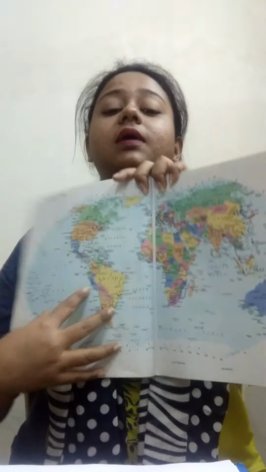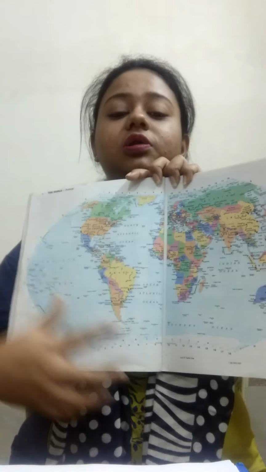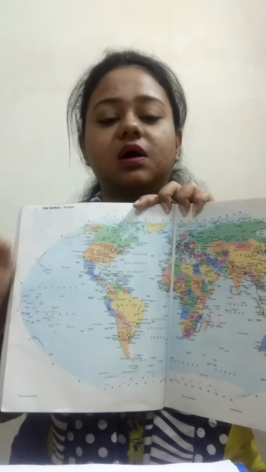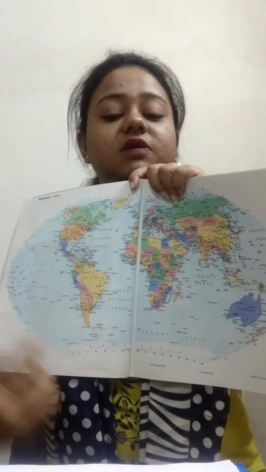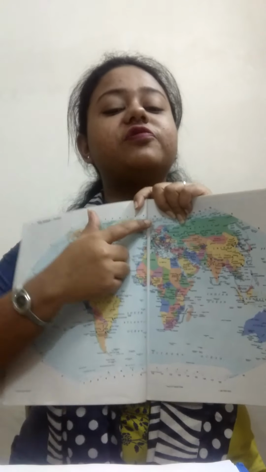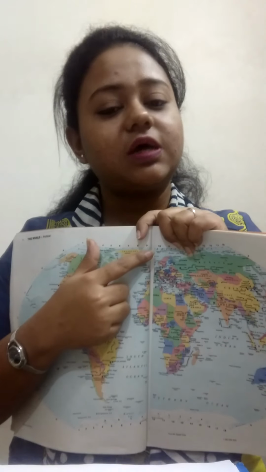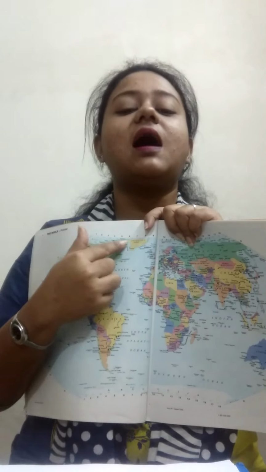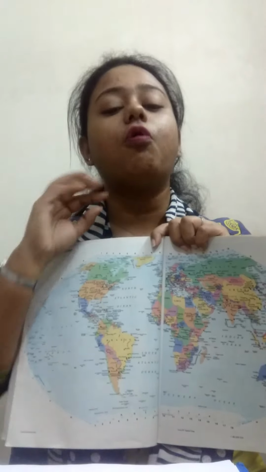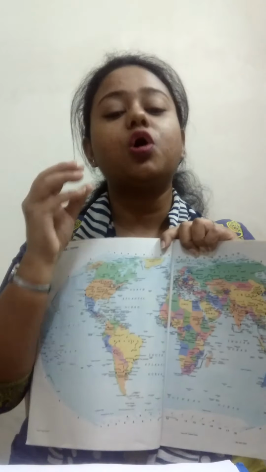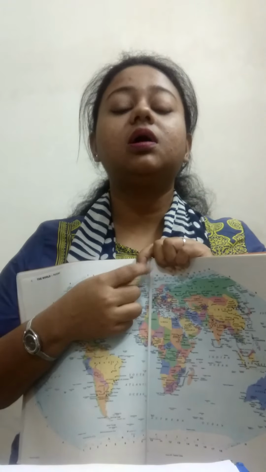It is covered by ice that floats on its waters all the time. We know that the North Pole and the South Pole are covered with ice all the time. That we have learned in Antarctica. So obviously the North Pole is also covered with ice all the time. That is why the ice floats over the water all the time. And it is the smallest ocean, and it lies in the northern hemisphere.